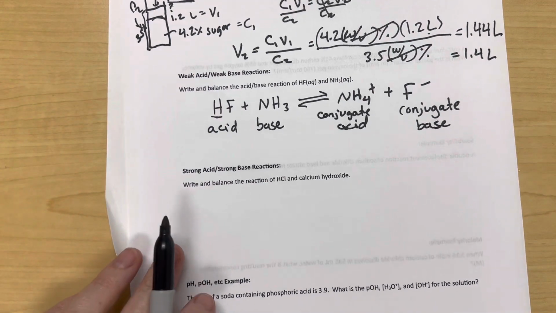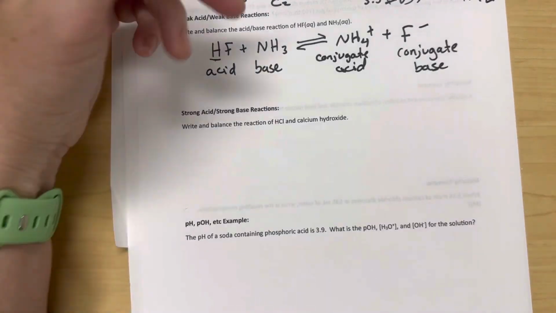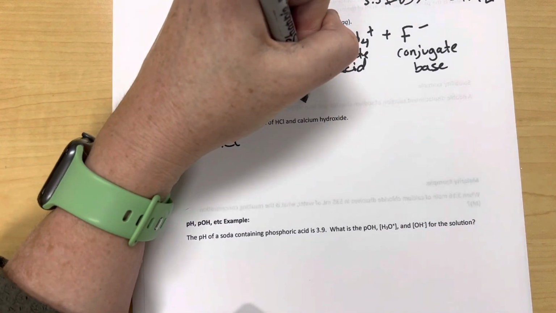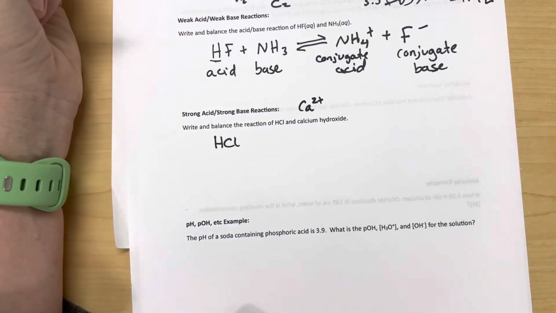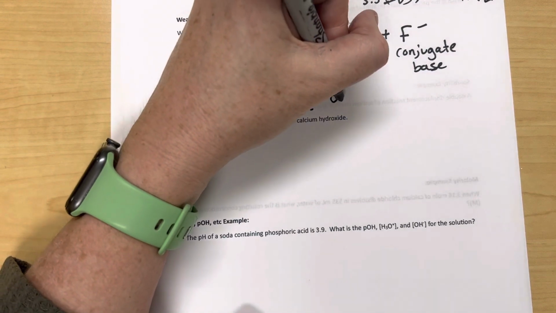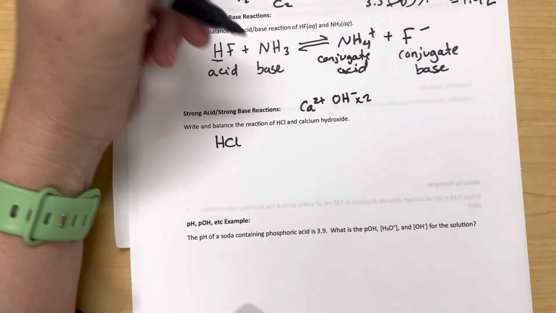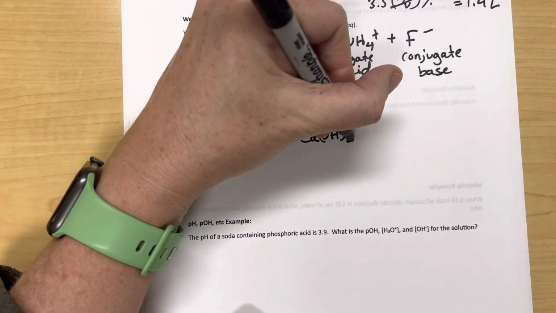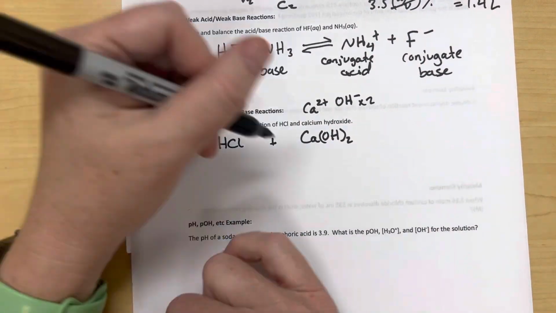All right, now we have a balanced reaction between HCl and calcium hydroxide. HCl is just HCl, I give it to you. And calcium hydroxide, calcium, remember, is in the second column. It's got a 2+ charge, and hydroxide is OH-, so we need 2 of those. So calcium hydroxide is Ca(OH)2. And it's saying react those two things.